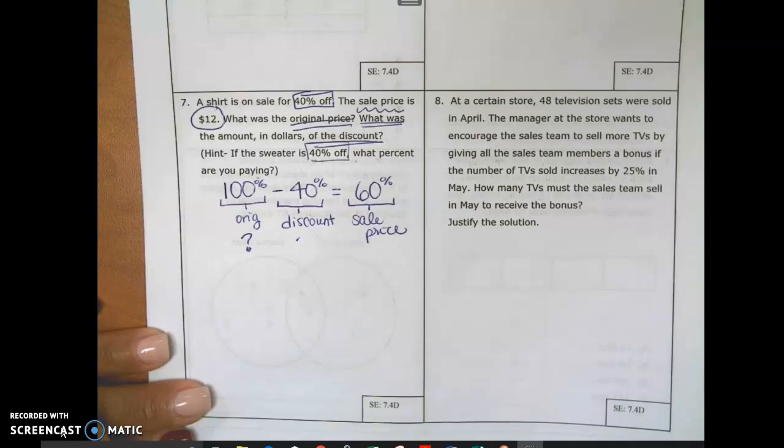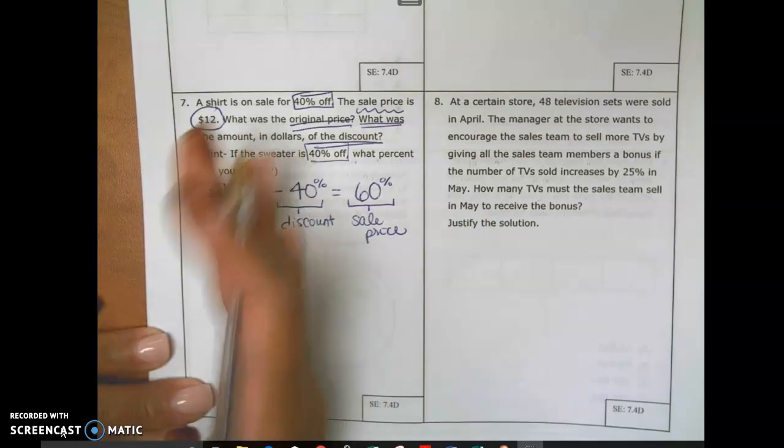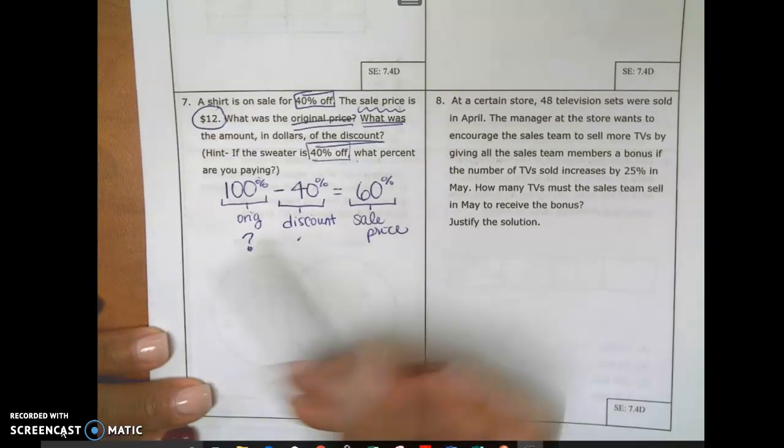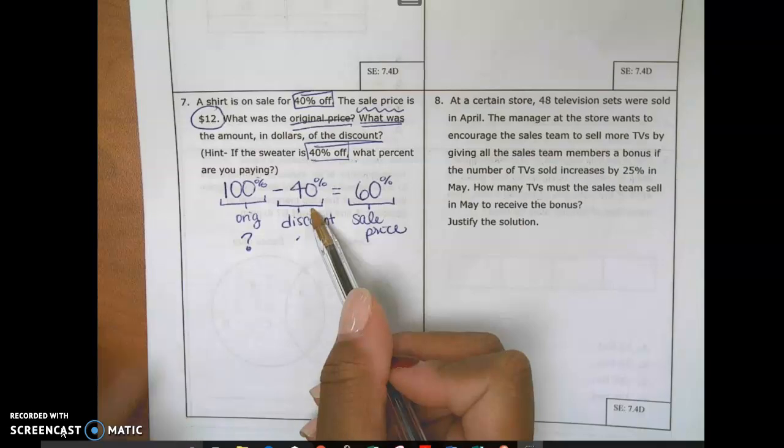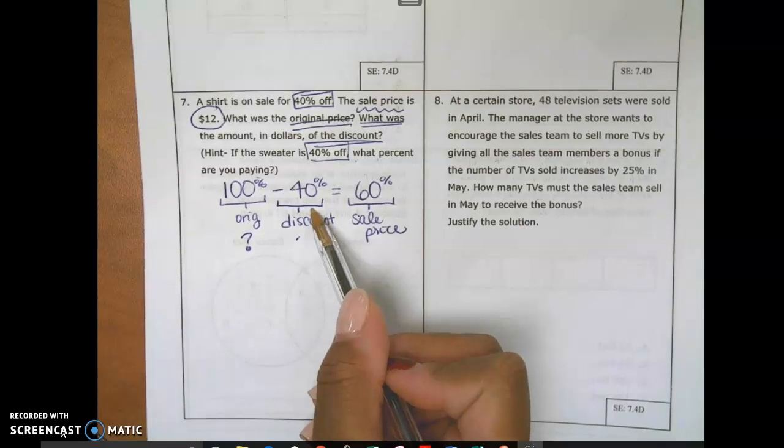Are they taking off 40 cents? No, they're taking off 40 cents for every dollar. Then I end up with 12. Y'all need to understand what they're asking me. This is a percent. This is not a dollar amount. I have to find the dollar amount. What are they taking off of what amount of money to get 12?